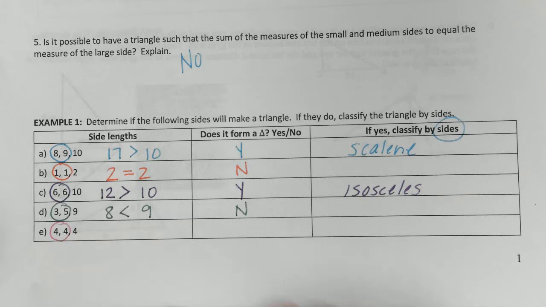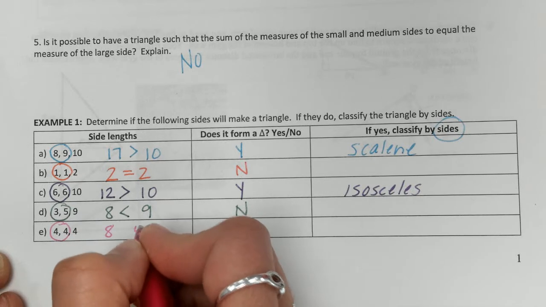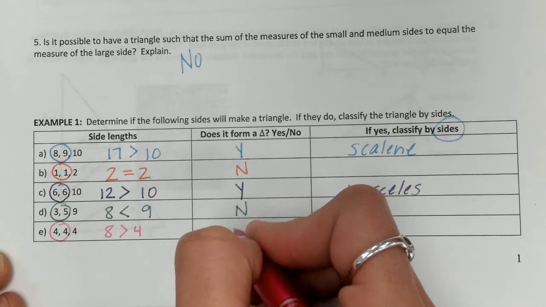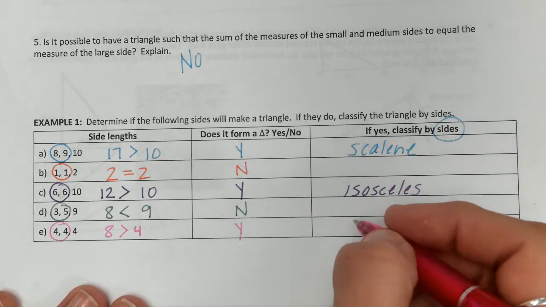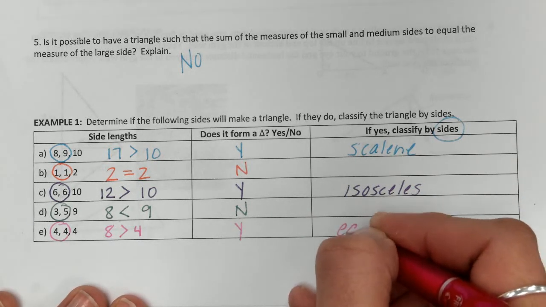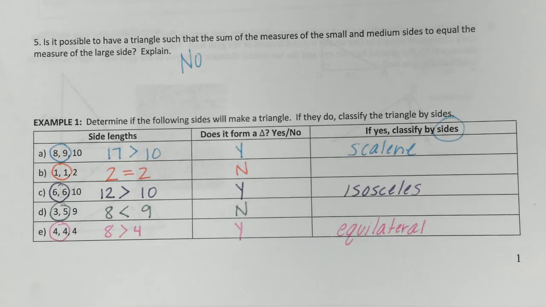Last, we don't have a small and a medium, so just grab 2 of them since they're all the same. Add together, we're going to get 8. Compare it to that third side, it is going to be greater. So yes, we have a triangle. So how do we classify it? Well, all 3 numbers are the same. All 3 sides are congruent. We have an equilateral. Anytime that I give you 3 lengths that are exactly the same, you will have a triangle, and it will be an equilateral.